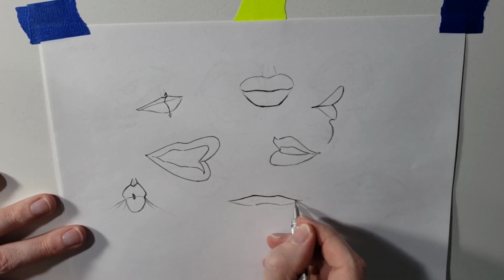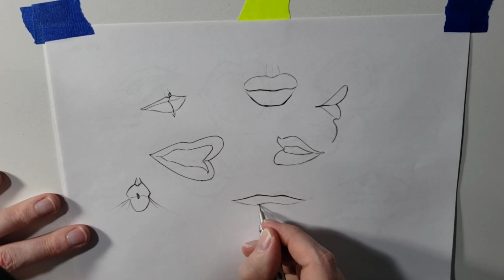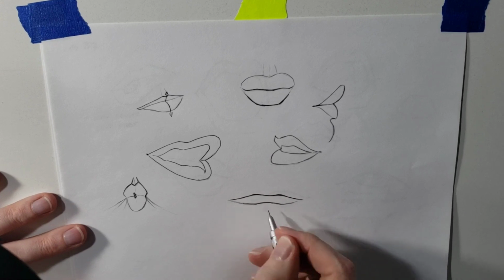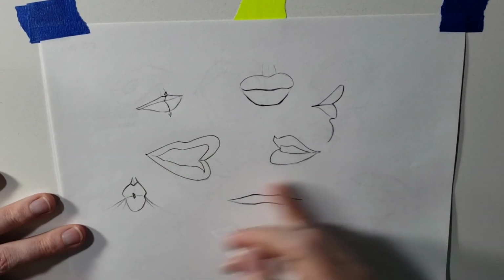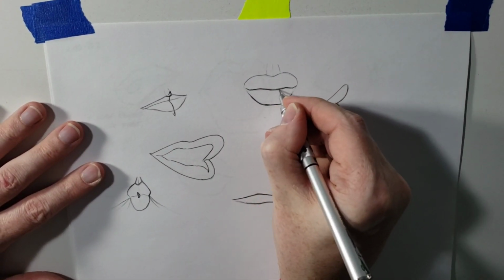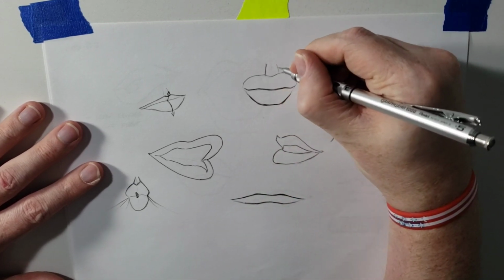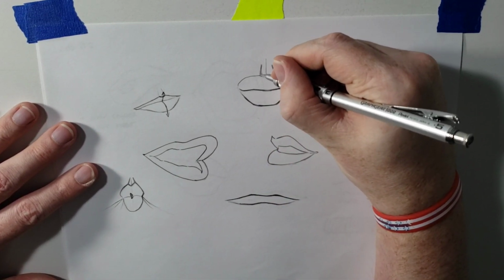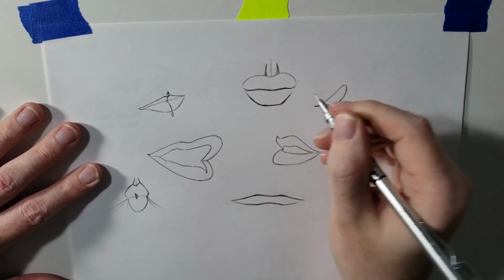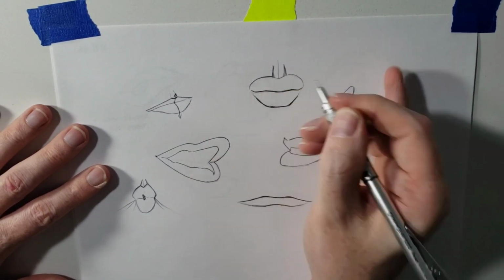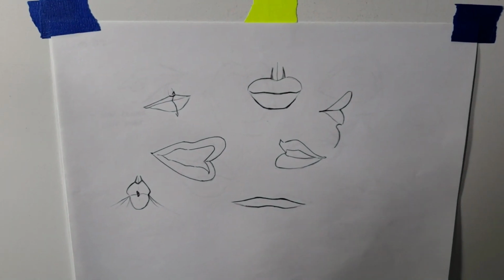Not too many notes in this video. I'm just showing you some different examples. And you can pause the video and copy these if you want to. But I think it's interesting how the shapes are completely different on everyone.